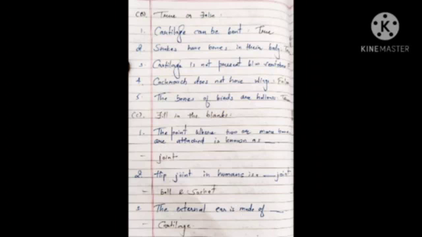Part B, true or false. The first one is: cartilage can be bent. That is true. Second one is: snakes have bones in their body, and the answer is true. Third one is: cartilage is not present between vertebrae, and the answer is false. Fourth one is: cockroach does not have wings, and the answer is false. Fifth one is: the bones of birds are hollow, and the answer is true.